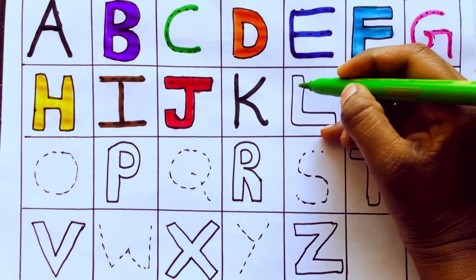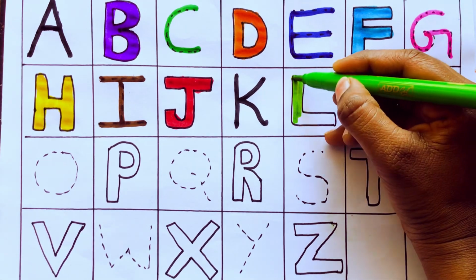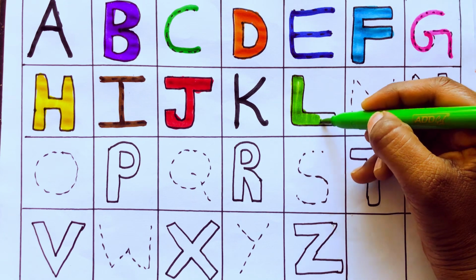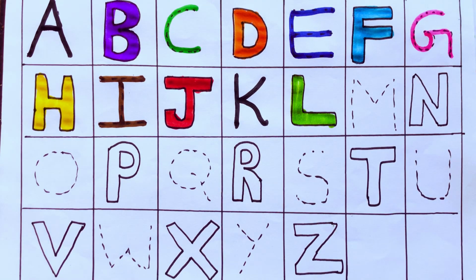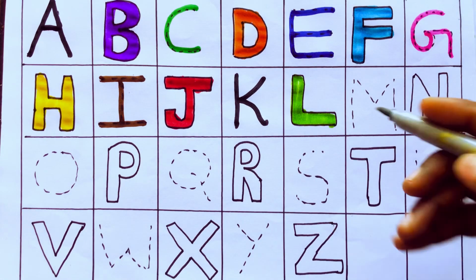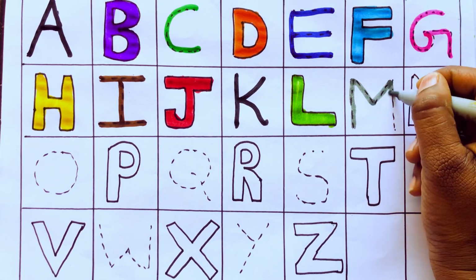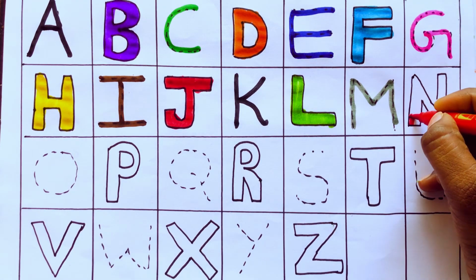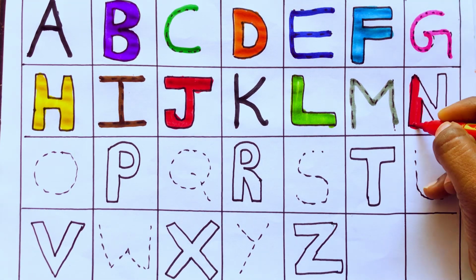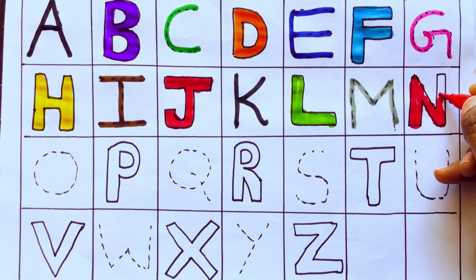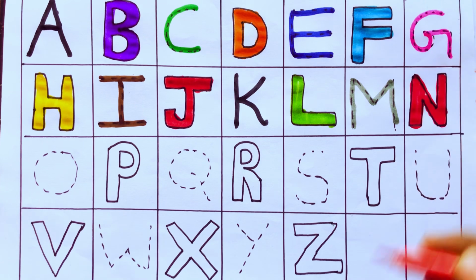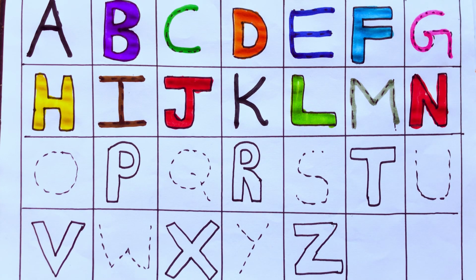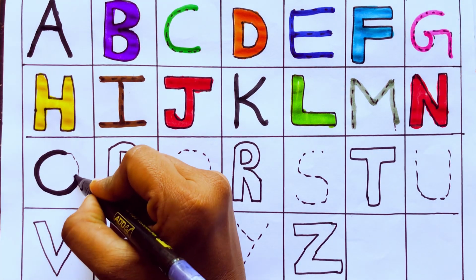Light green color: L for lion dates. Grey color: M for monkey. Red color: N for nest. Black color: O for oxygen.